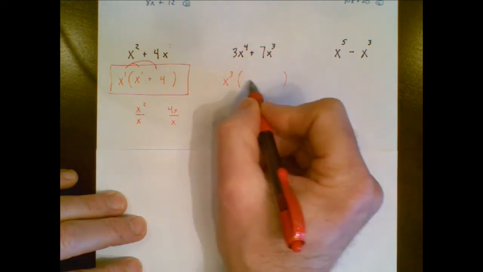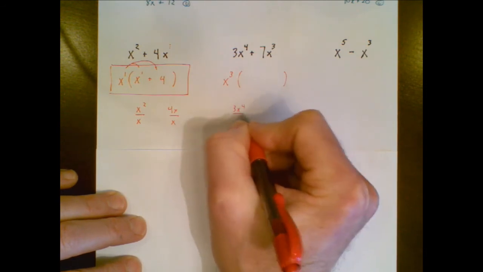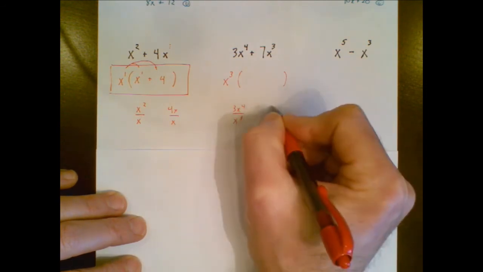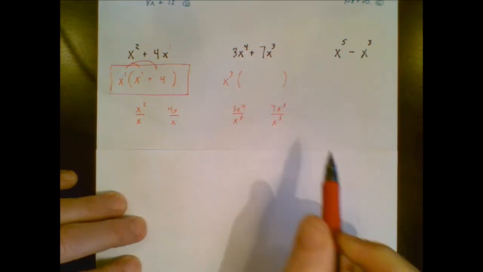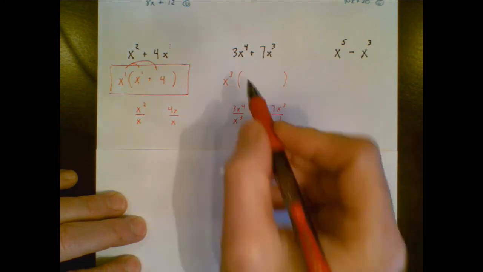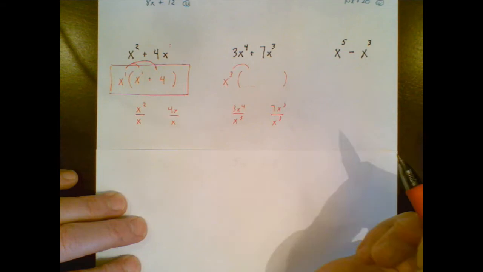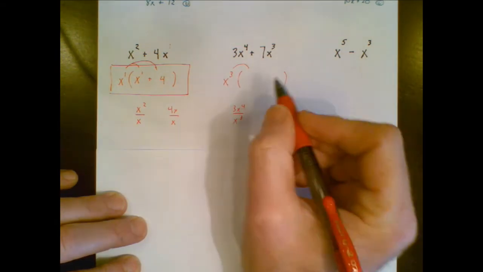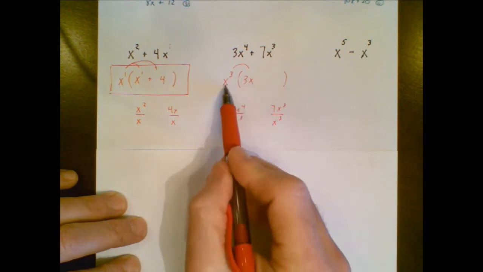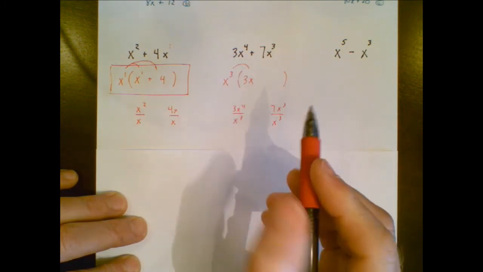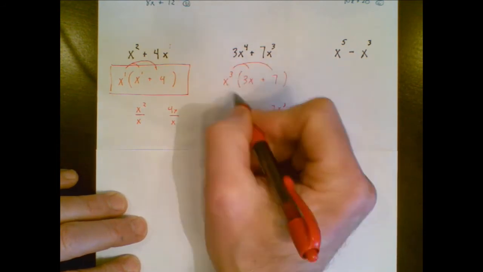Now I need to figure out what goes in here and here. Remember, I can do this, 3x to the 4th divided by x to the 3rd, 7x to the 3rd divided by x to the 3rd. But another way to do it is just kind of daydream what needs to go here so that that first swoosh of distribution would work. That would be a 3x. This times this would leave me that. And a 7 goes there.